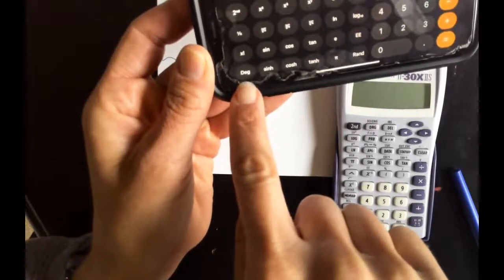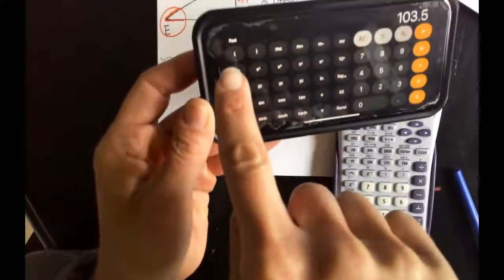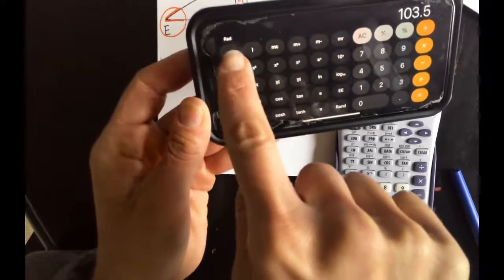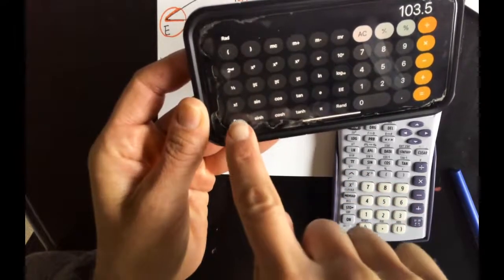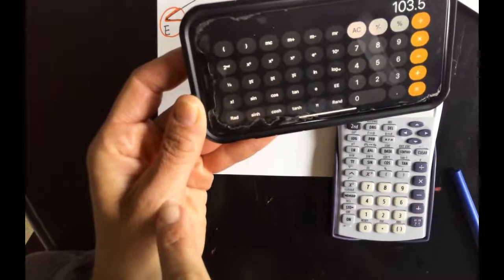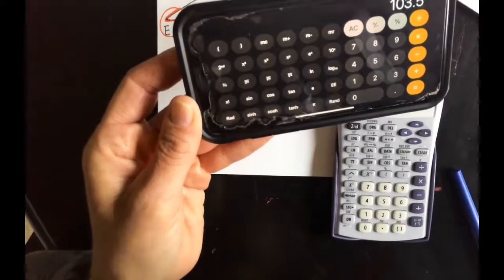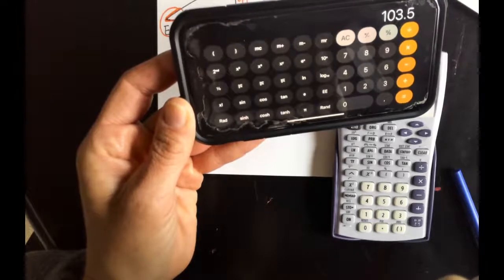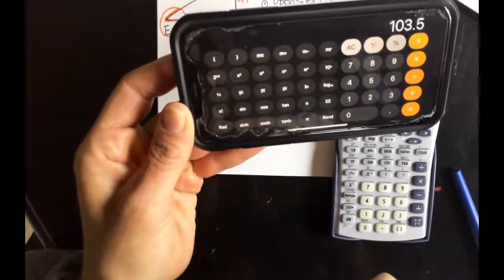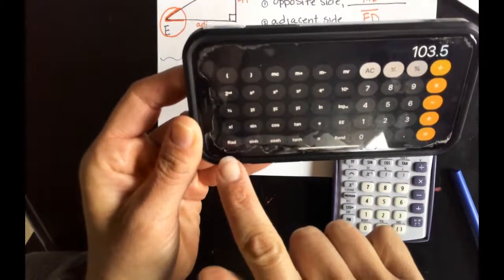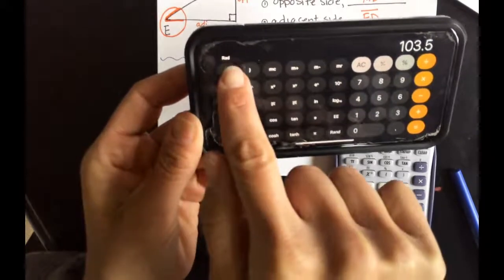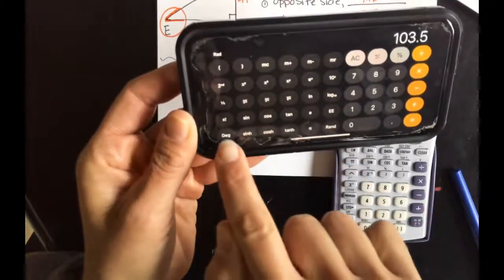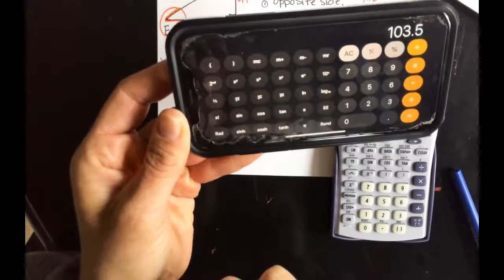So if I touch that, it says DEG, but notice what popped up here? I don't want it in RAD mode. So when I push down here, it goes away. That means my calculator is in degree mode. So make sure that you don't put it with the RAD there. You have to take that off. And then it's in degree mode on your phone.